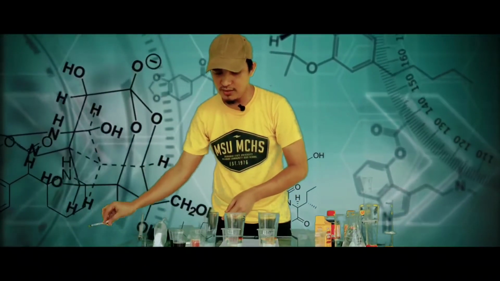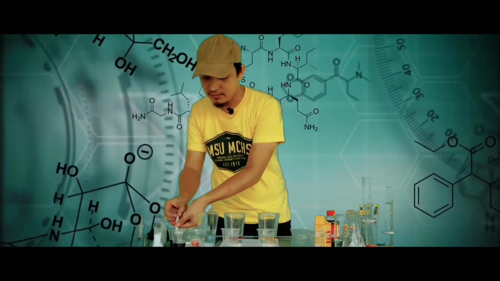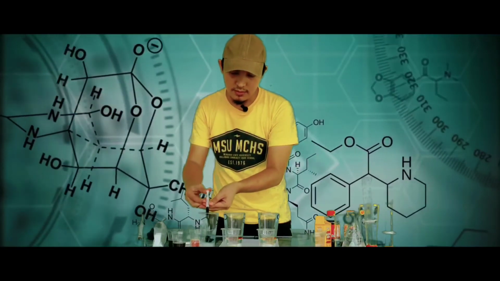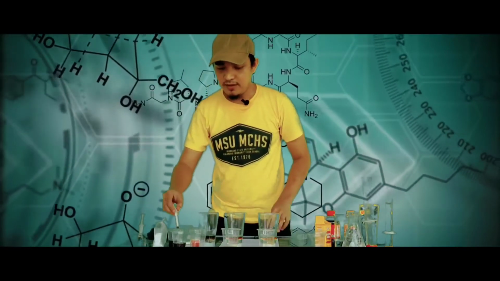The next one is the violet. That one we will put in the Coca Cola. The violet color. Okay. So we now have the violet color, the red color for the Kalamansi Juice, and the orange color for our vinegar.